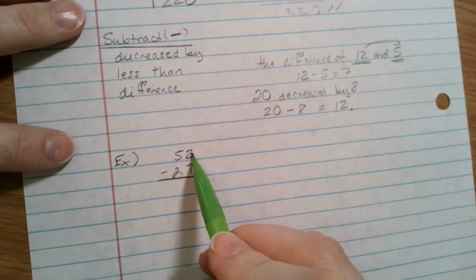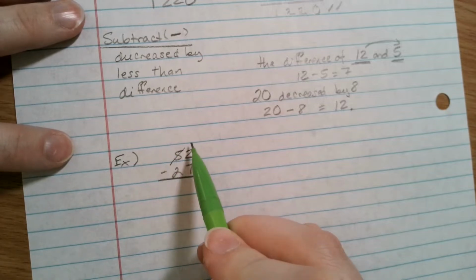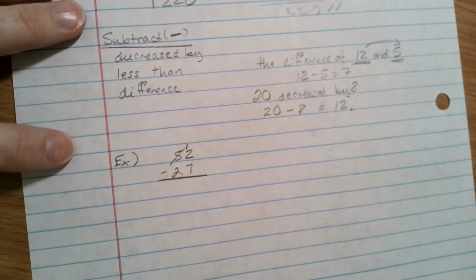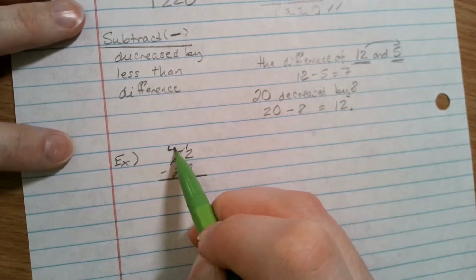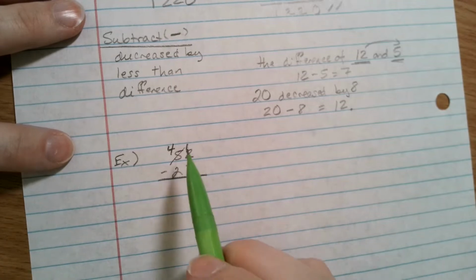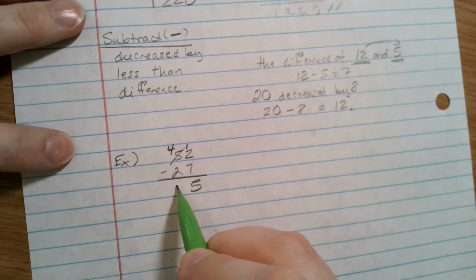So because the 2 is smaller than 7, we have to borrow from the 5 to make that something bigger. So a 12 ends up being bigger than 7. And that 5, since we borrowed from it, becomes less than what it was. 1 less means 4. So 12 minus 7 is 5, and 4 minus 2 is 2.